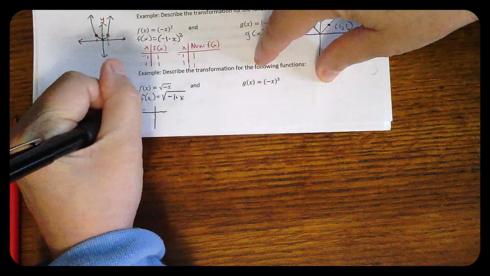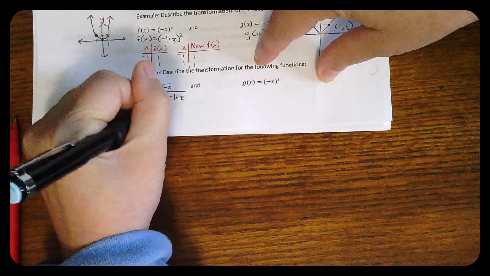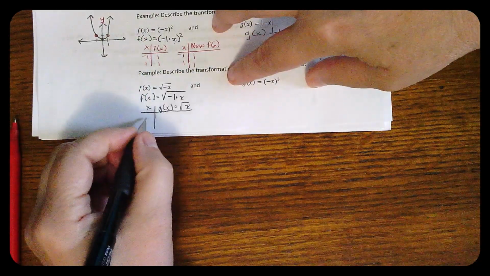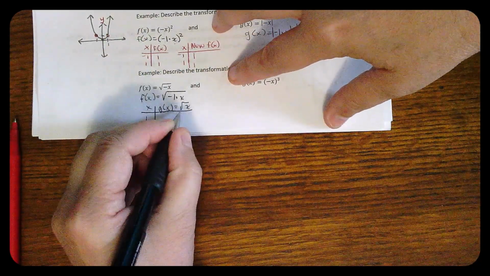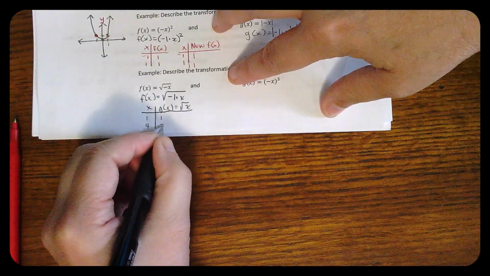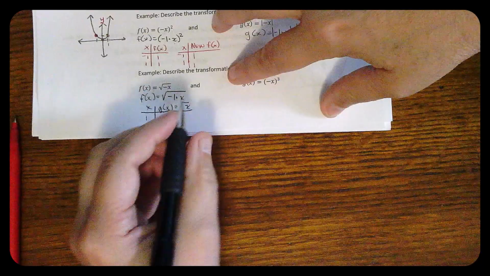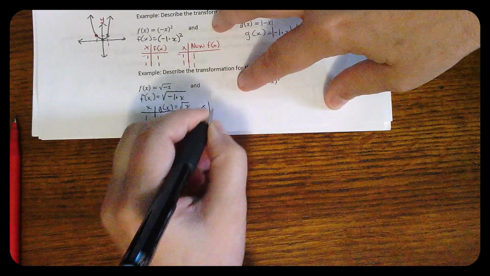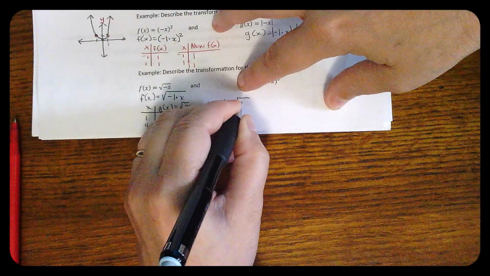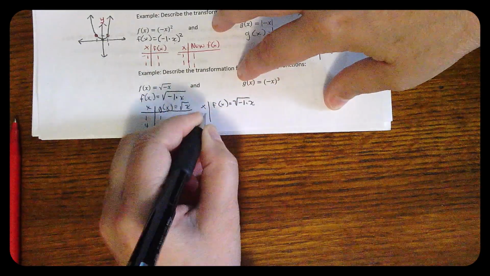So if I have g of x equals the square root of x, and I put 1 in, when I take the square root of 1, I get 1. If I put 4 in, the square root of 4 is 2. All right, now let's look at the translated function. So if I have f of x equals the square root of -1 times x, watch what'll happen.